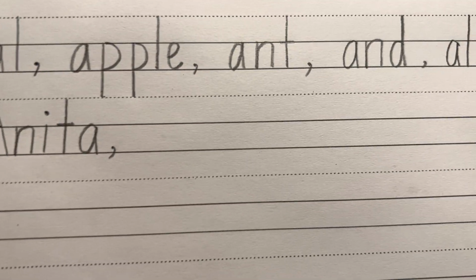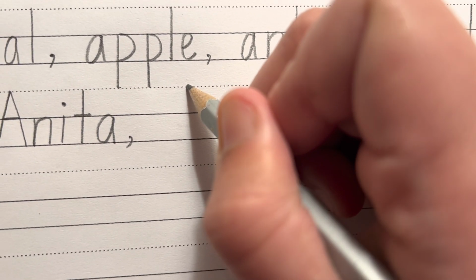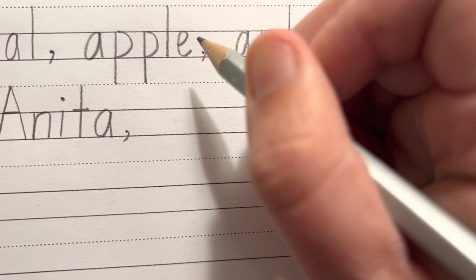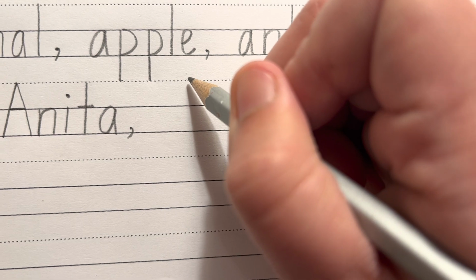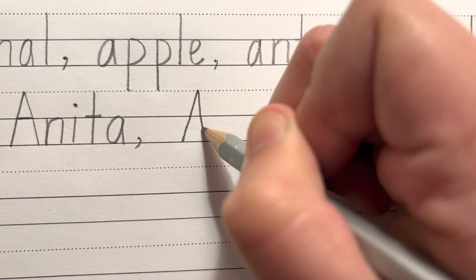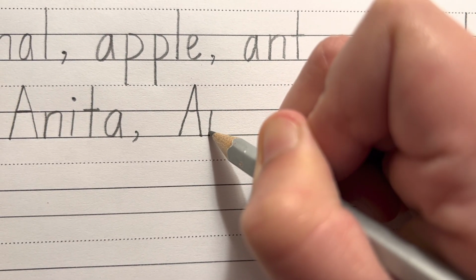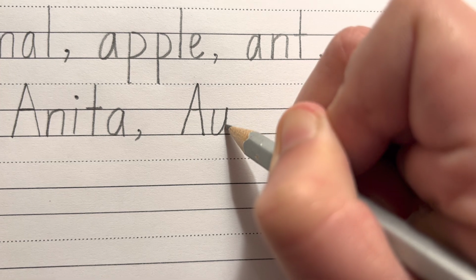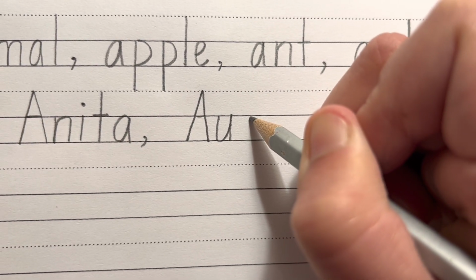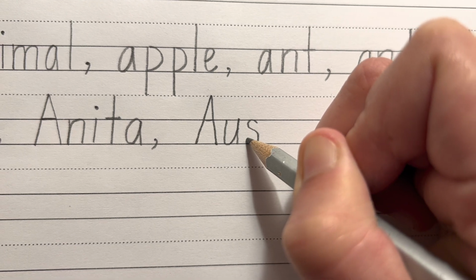Next word on my list is Australia. First, you start with the capital A. You start from the dotted line. Make sure you have your eyes on the board and watching and your pencils down. So you slant to one side, to the other side, and join the middle. For the U, you start from the solid line, going down, around, up and down. For the S, you start over here, you go round and back up.